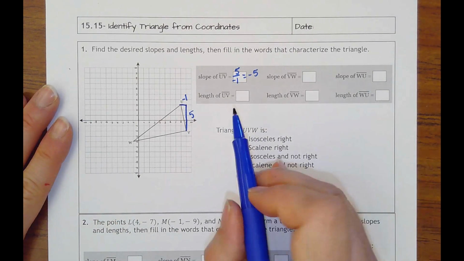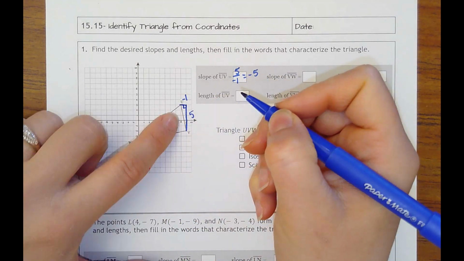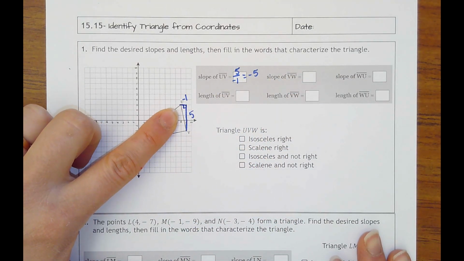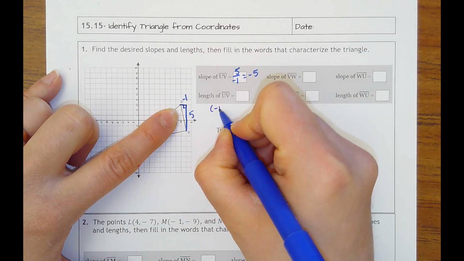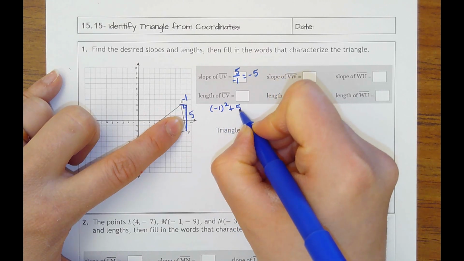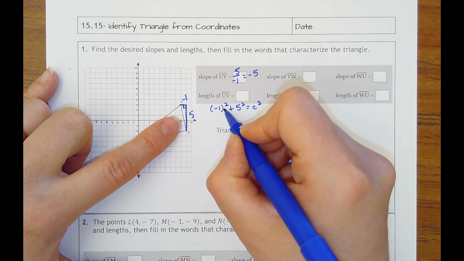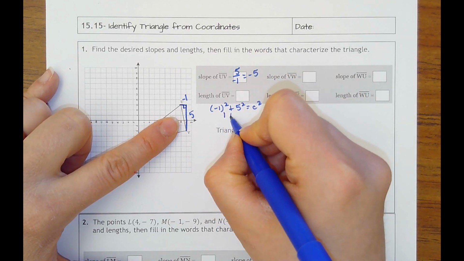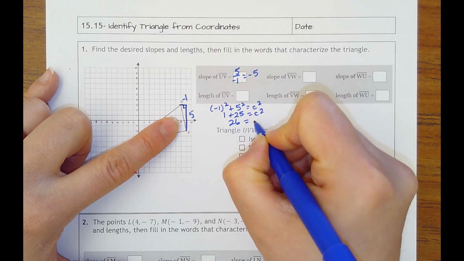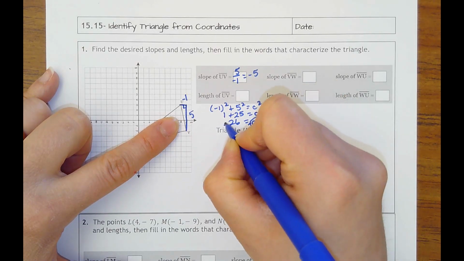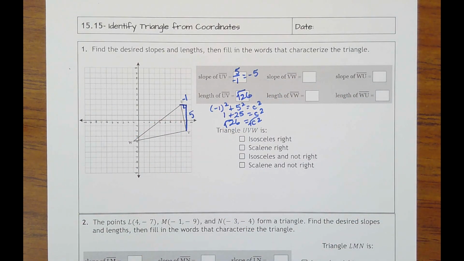Let's go ahead and find the length of UV. So this is the hypotenuse really, and we created a right triangle. So this allows us to do the distance formula. We would have -1 squared plus 5 squared equaling our hypotenuse squared. -1 squared is 1 plus 25 would be 26. And we want to square root that, and we'll just call it the square root of 26. You don't have to have a decimal there because it doesn't say what to round to.